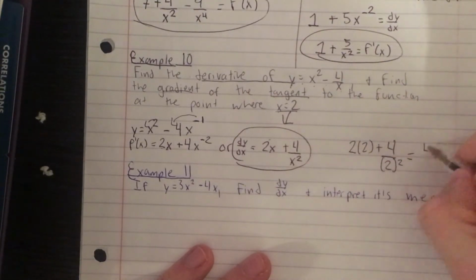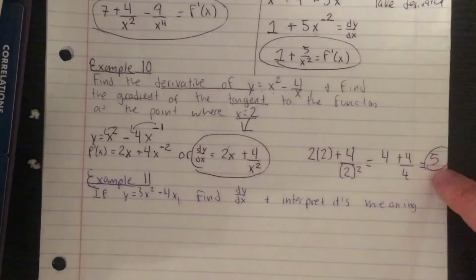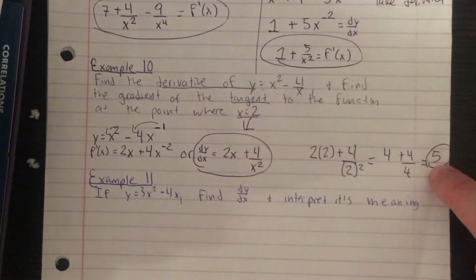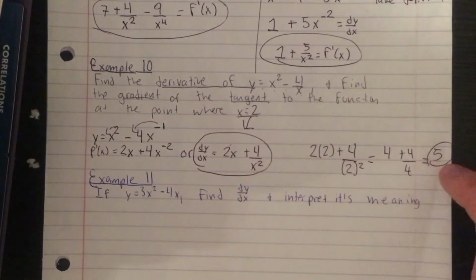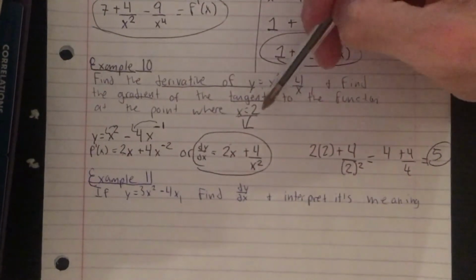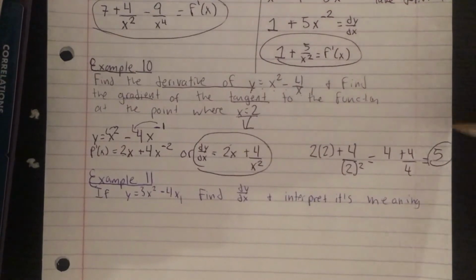So that's going to be what? 4 plus 4 over 4, which will give us 5. So the gradient, the instantaneous slope, the rate of change, all of these things tell us the same thing: that the slope of the function at the x value of 2 is 5.